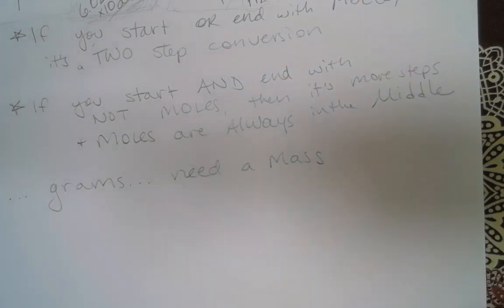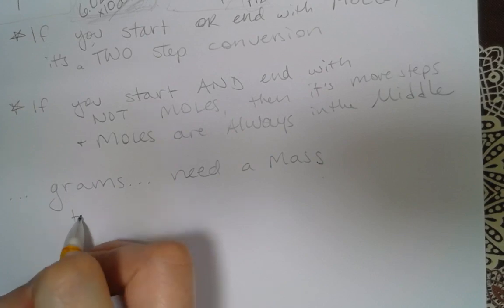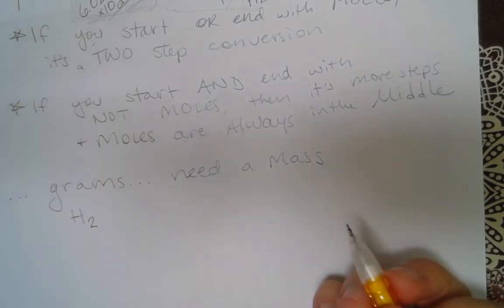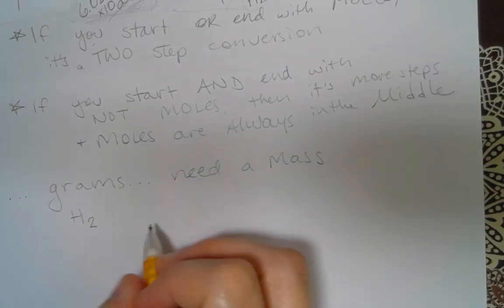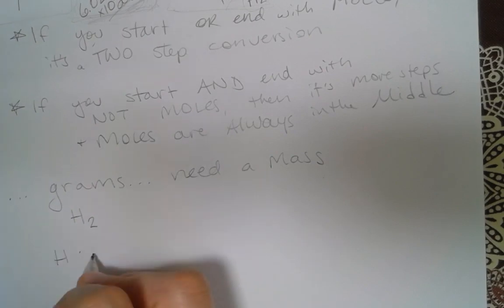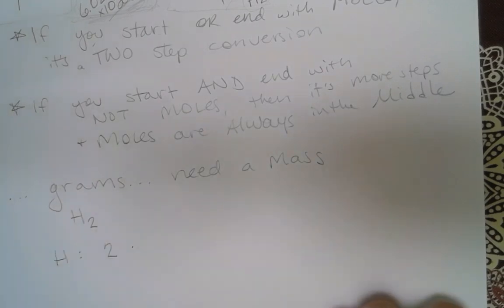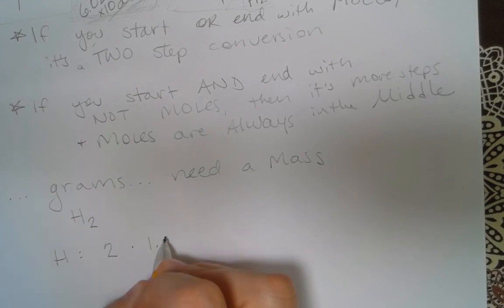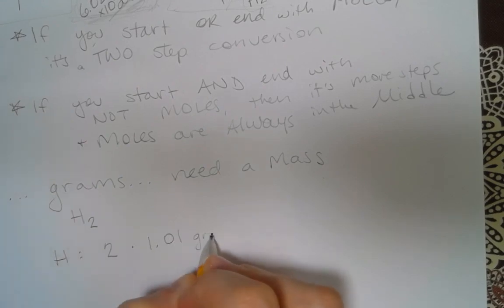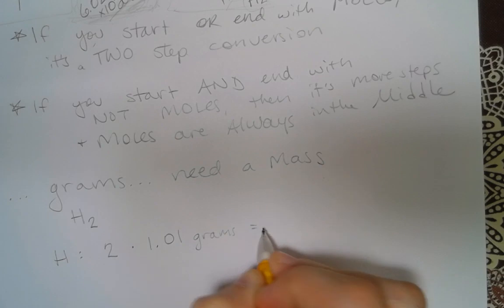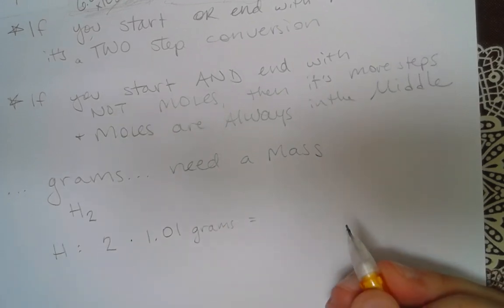Let's say here we've got H2. Inside of H2 we have 2 H atoms. Each one is 1.01 grams. So your total molar mass.